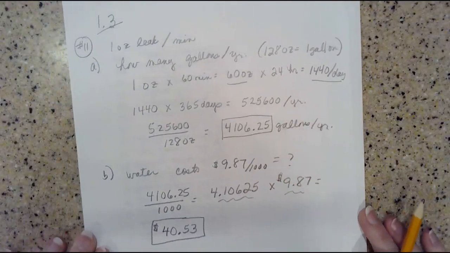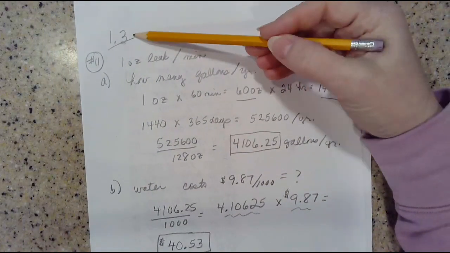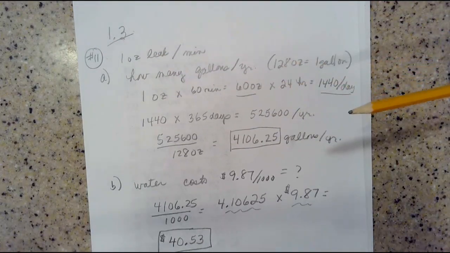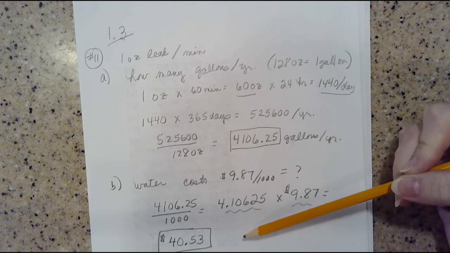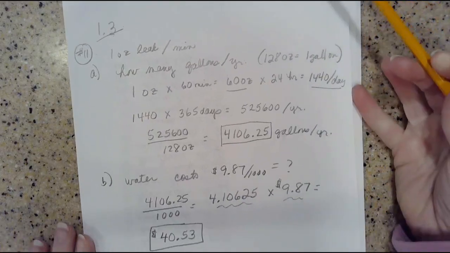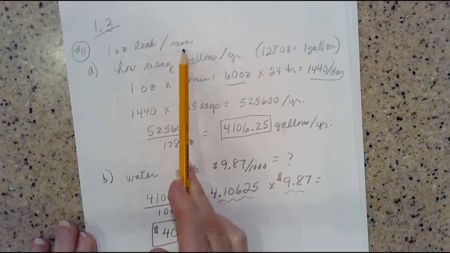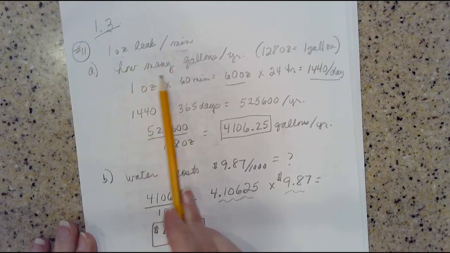Okay, so this is in reference to a problem from section 1.3, number 11, where you're asked to find how many gallons of water is leaking and then how much that would cost you. So I'm going to do an example where you've got 1 ounce leaking every minute. So the question is, how many gallons would that be in a year?